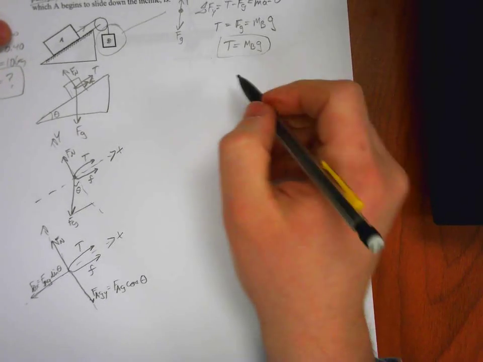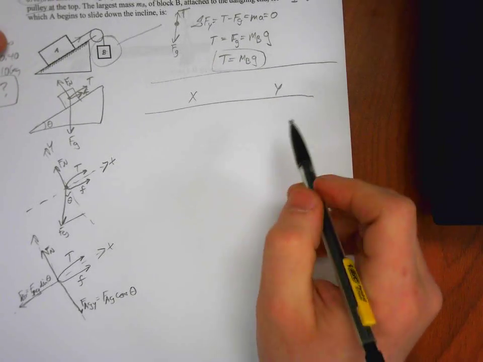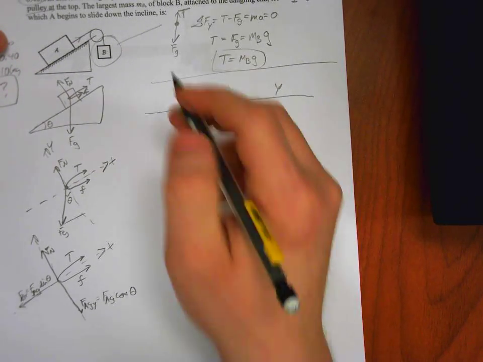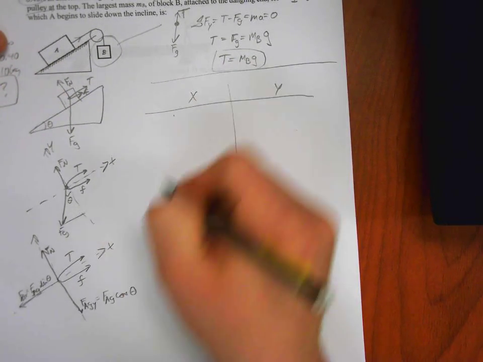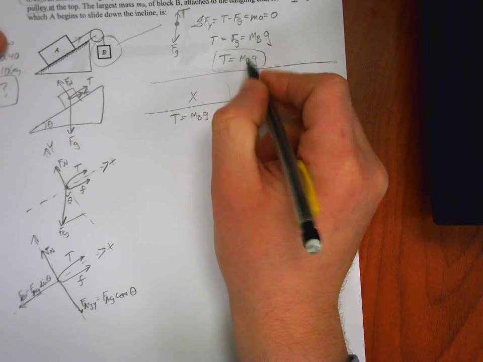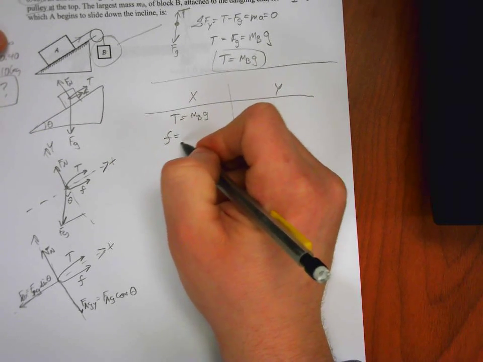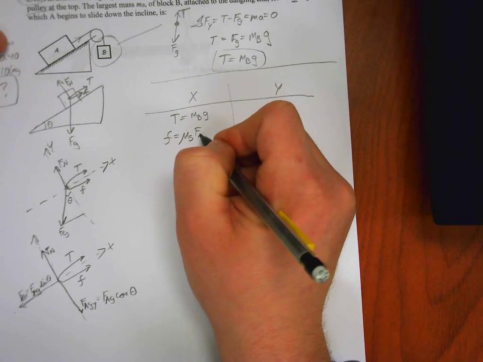So let's go, as we usually do, and sum up all of our forces. In the x direction, we're calling this the positive direction, so we have T, which equals M_B g from above. We have friction, which equals mu_s F_N.